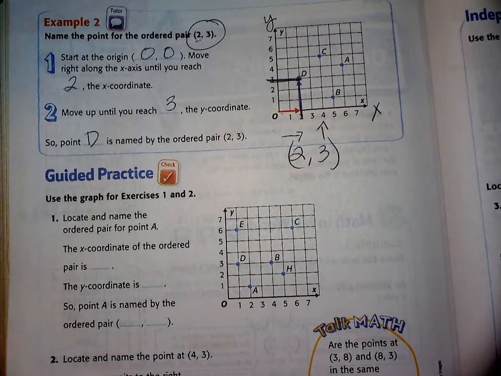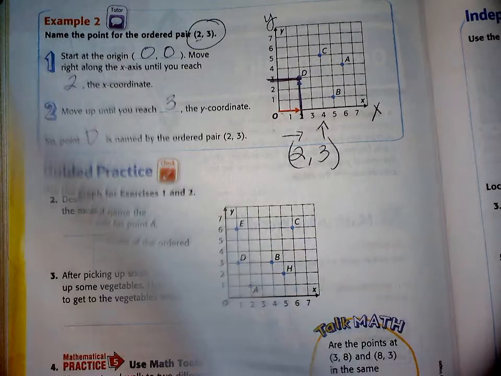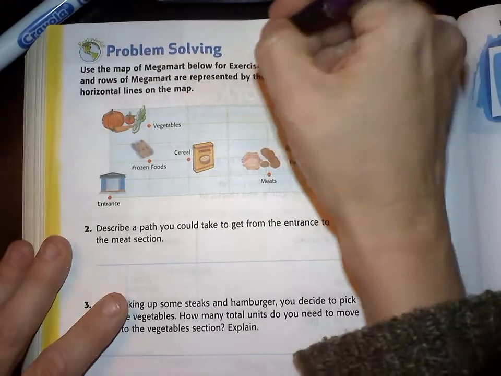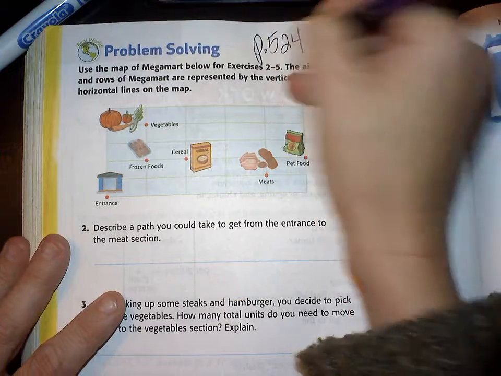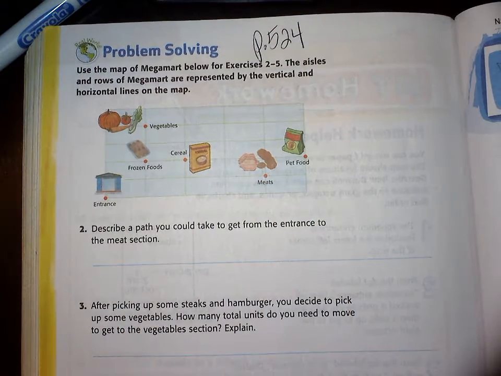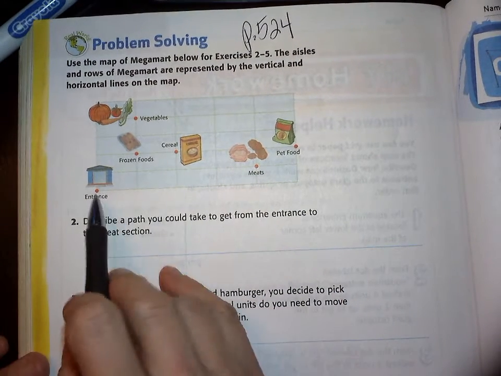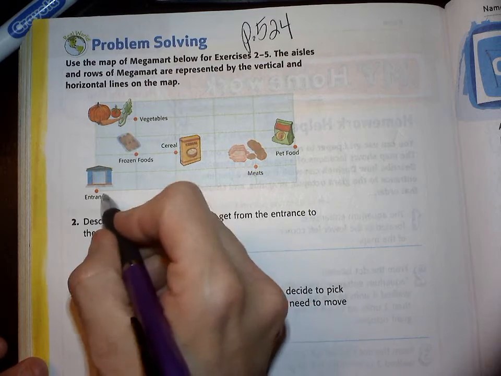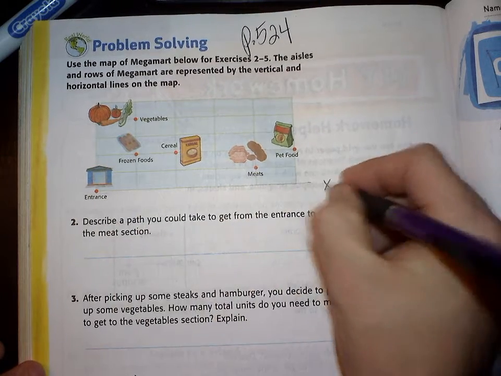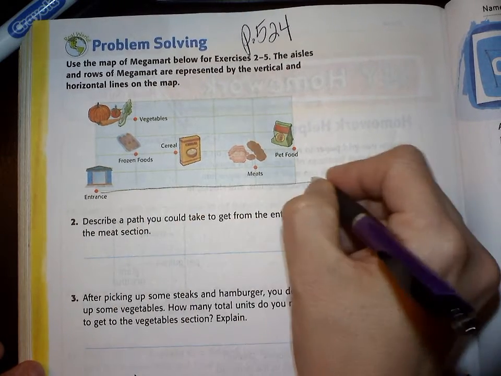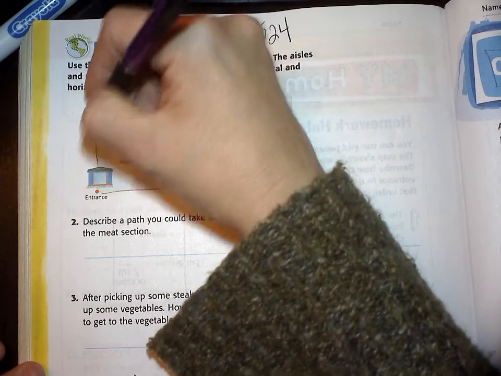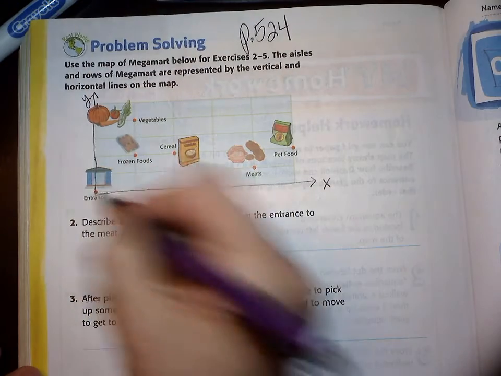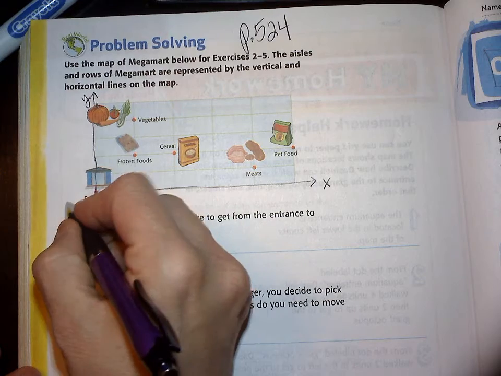Okay. And really quickly, before we move on, I want you to go back to page 524. I want to show you that sometimes it'll look like this, where there are places on a different coordinate plane. Here's your x-axis, going that way, and here's your y-axis going up. It didn't name them, but look, here's the origin, or 0, 0.